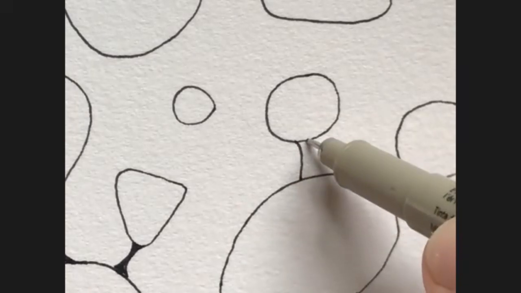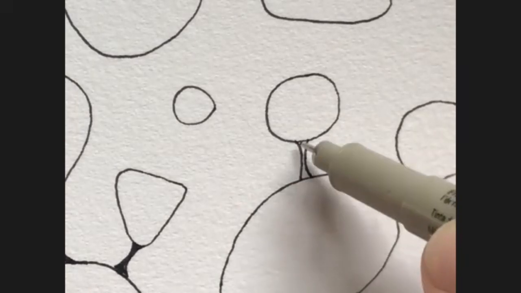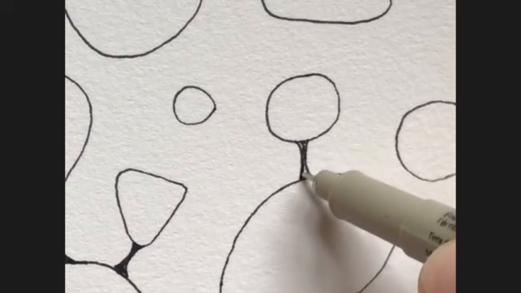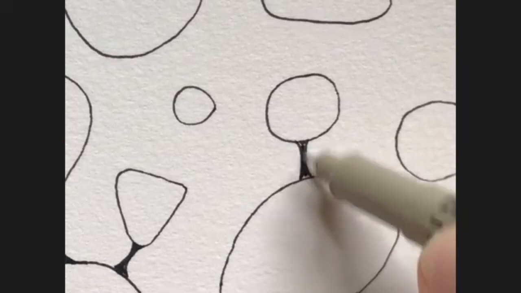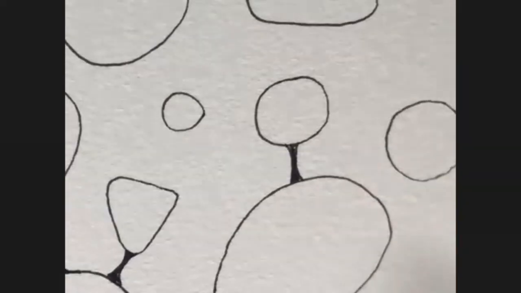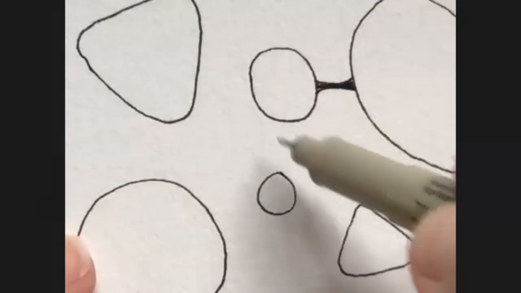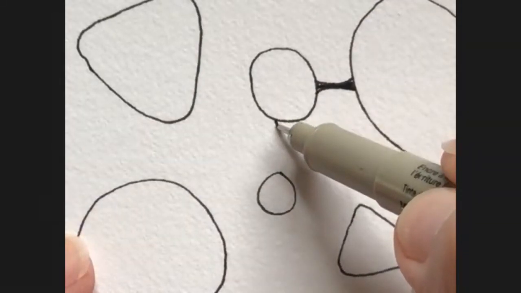There's no rule as far as how many times one can connect to another one. So for example, I'm going to connect these two.